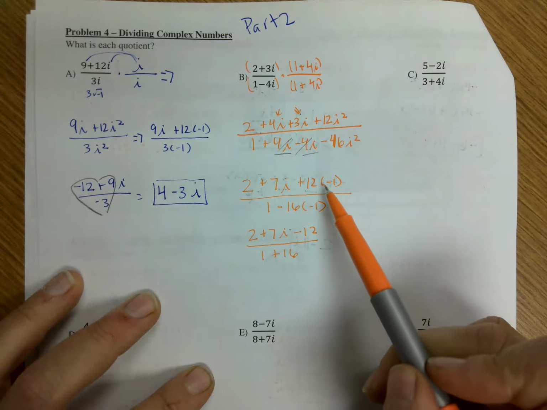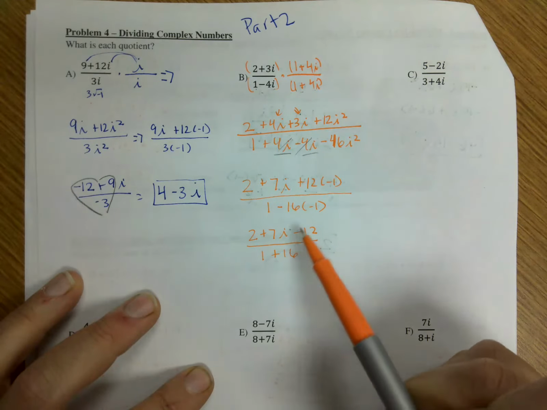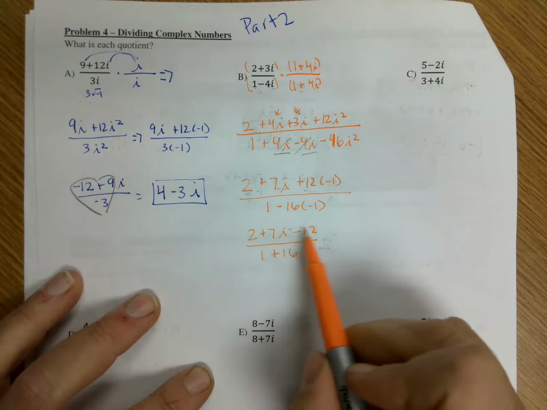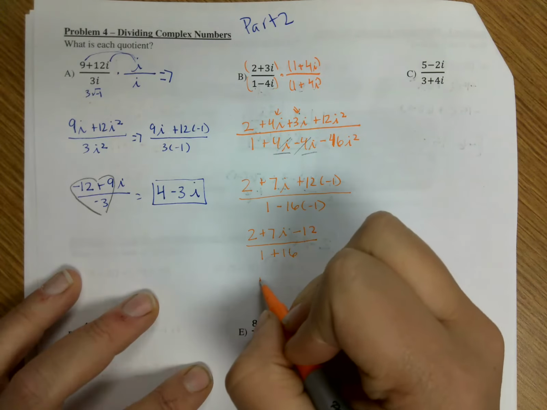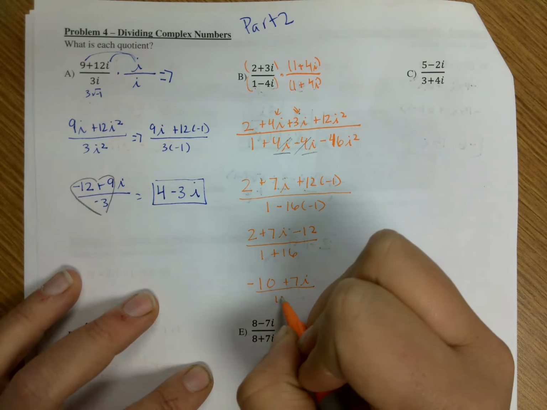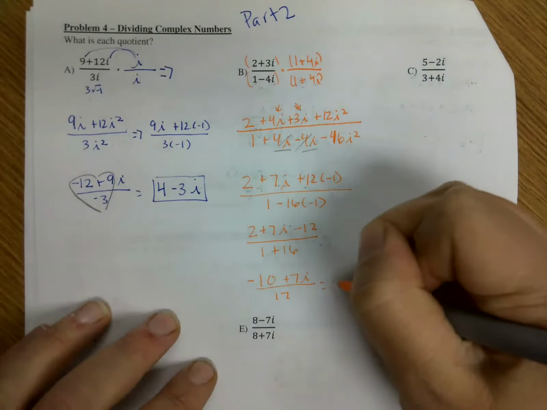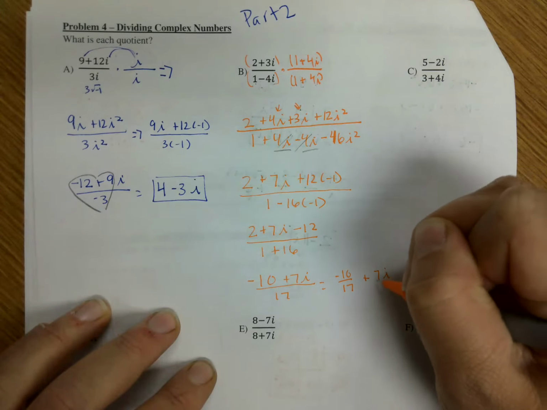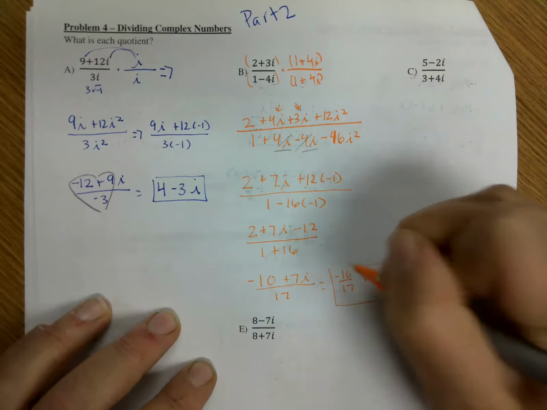So all I did right here is multiply by the -1, multiply by the -1. Notice how this is like a -16. So I do my final combinations. 2 minus 12 would give me -10 plus 11i over 17. So my overall answer would be -10 over 17 plus 11i over 17.